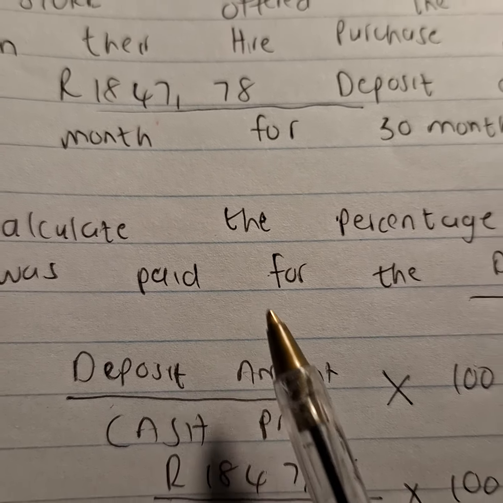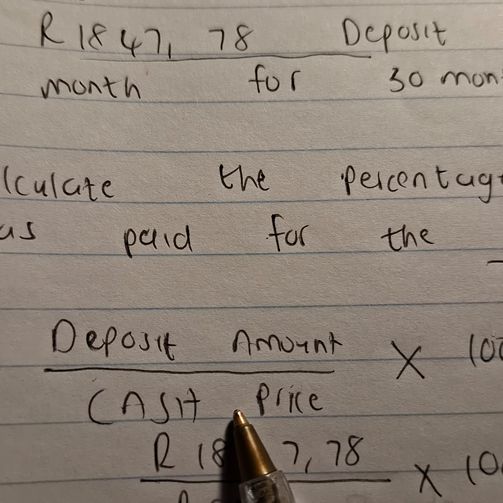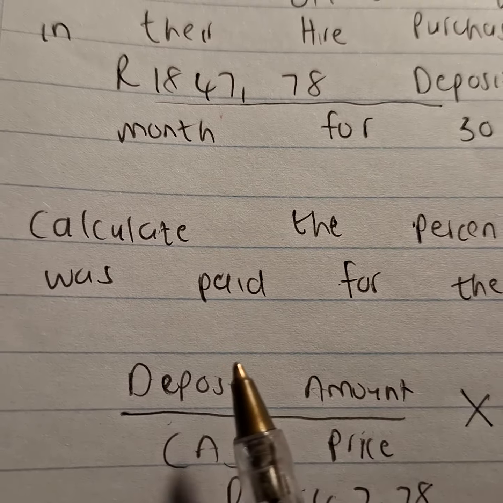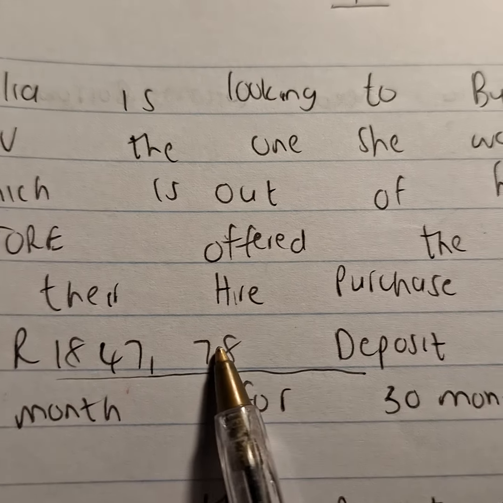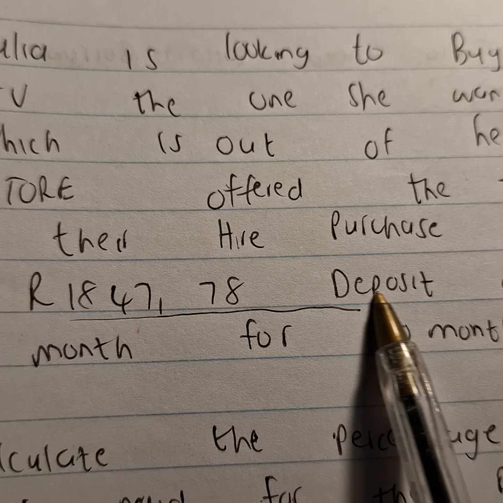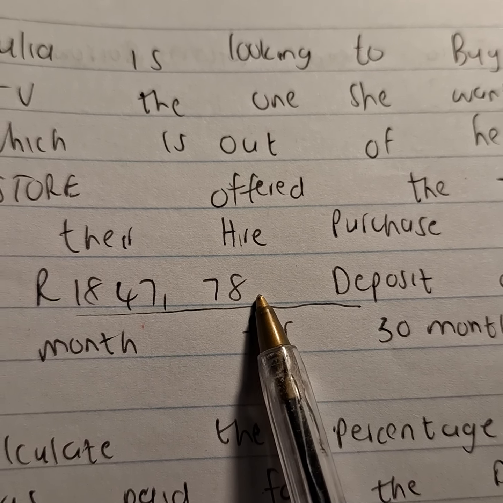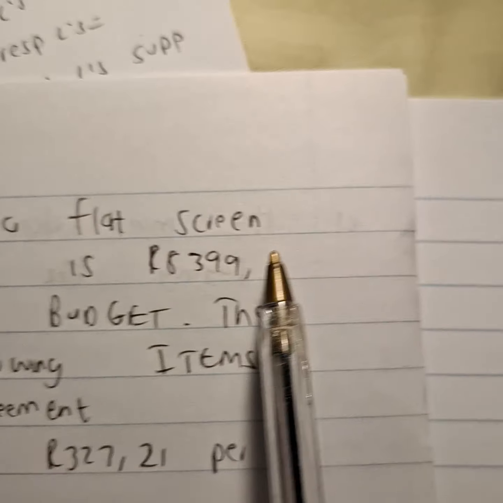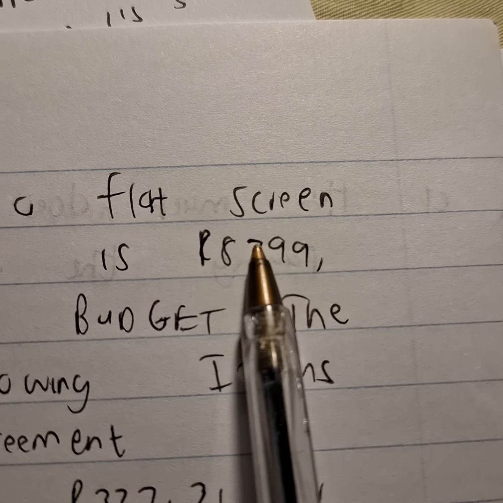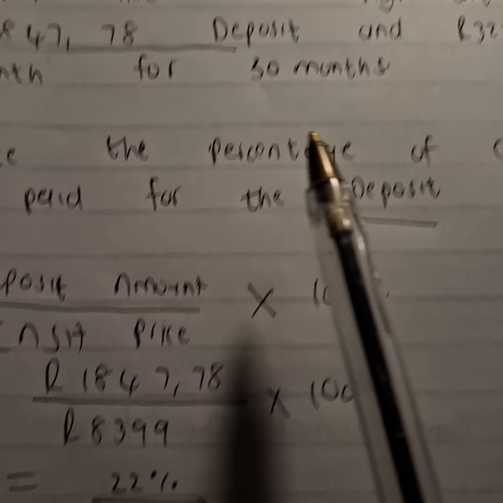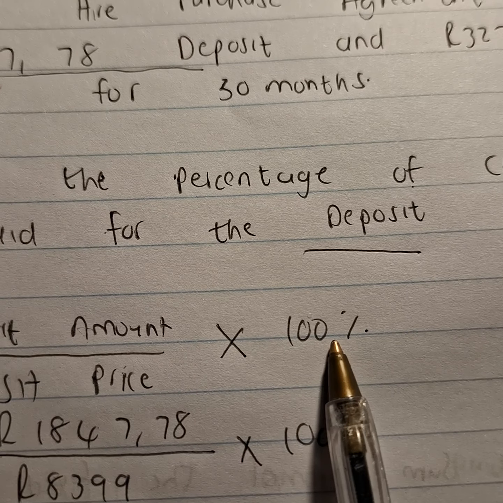We will then divide that by the cash price and then times it by 100%. Very, very important. We take the deposit amount. Remember the deposit amount, we are now given it. We are not given the percentage, but we are given the actual deposit amount. So we take that deposit amount out of the 8,399 rand, which is the cash price of the flat screen. Then we times that by 100%.